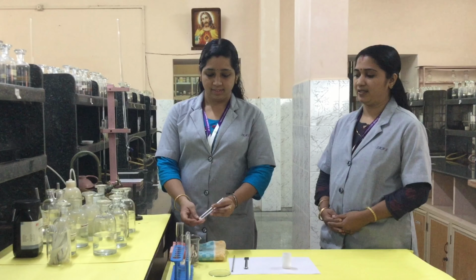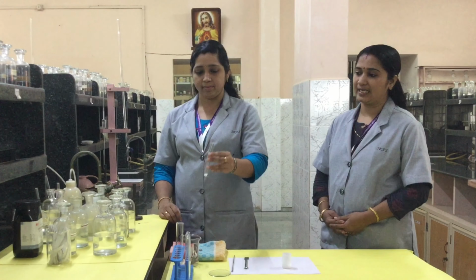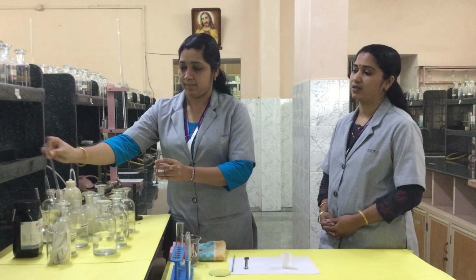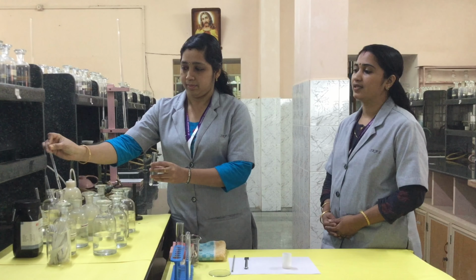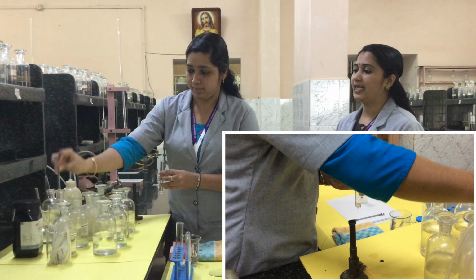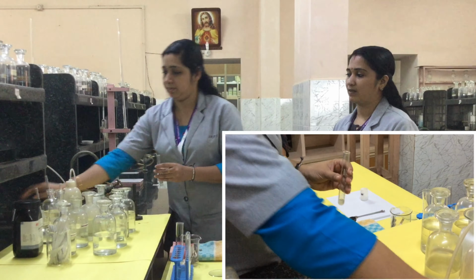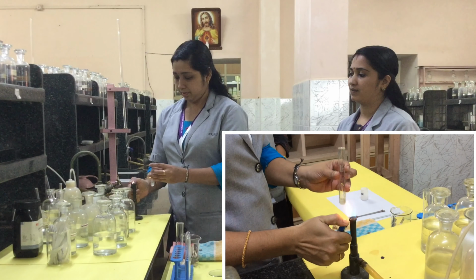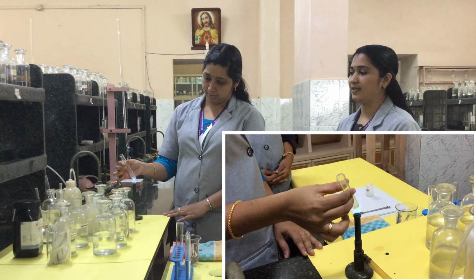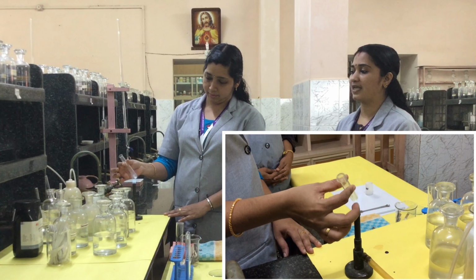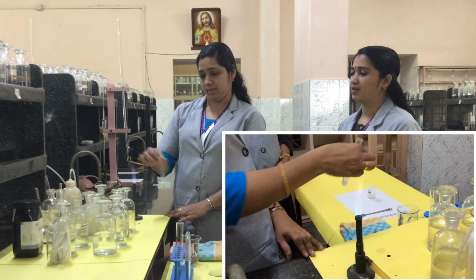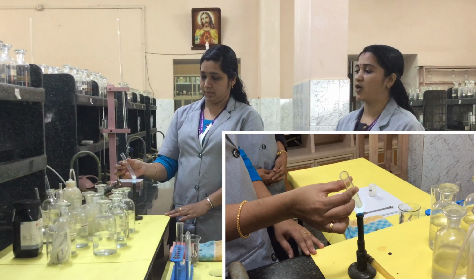Test for chloride. A little of the salt is taken in a dry test tube and concentrated H2SO4 is added. Two or three drops of concentrated H2SO4 are added. Then heat the test tube. Then observe if there is evolution of a colorless gas. There is no evolution of colorless gas.